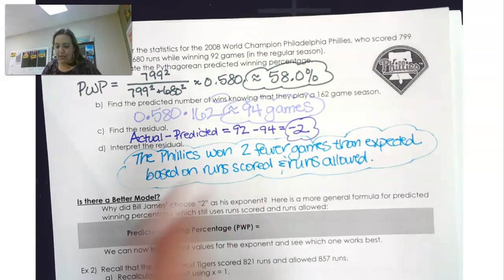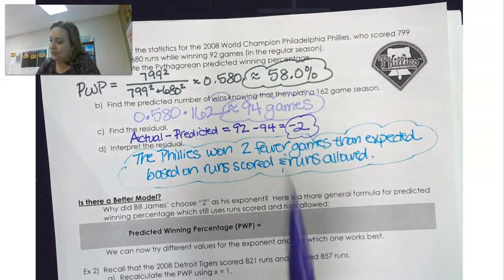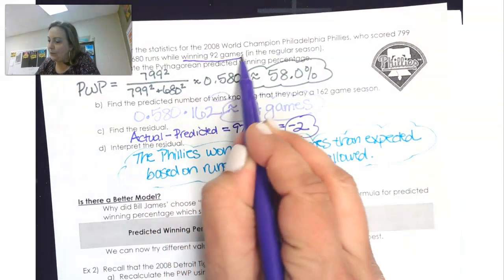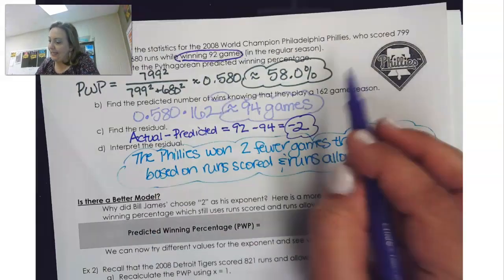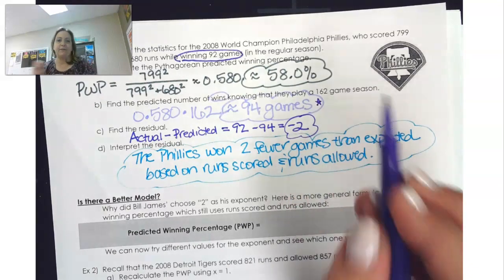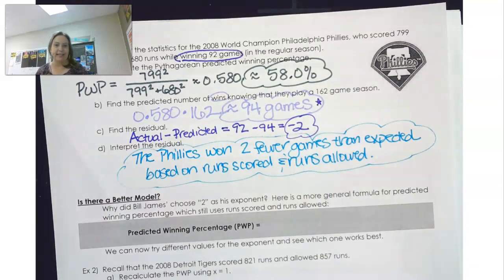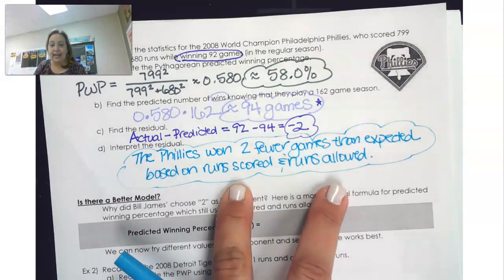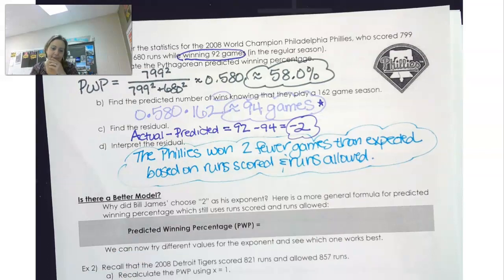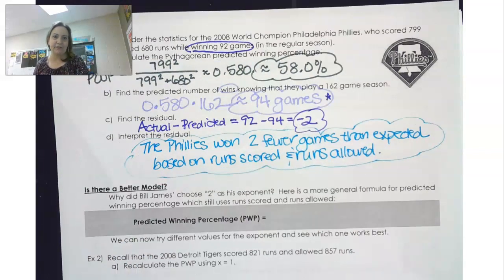To find the residual, we take the actual, which they told us here is that they actually won 92 games, and we take our prediction of 94, and we subtract and we get -2. And that means that the Phillies won 2 fewer games than expected. And again, that prediction was based on runs scored and runs allowed. And that's pretty much what you're going to be doing this evening for the homework.